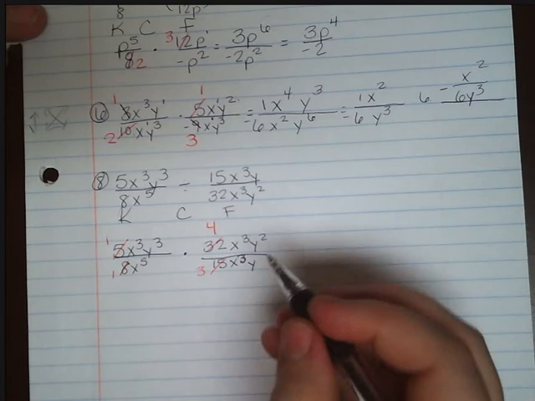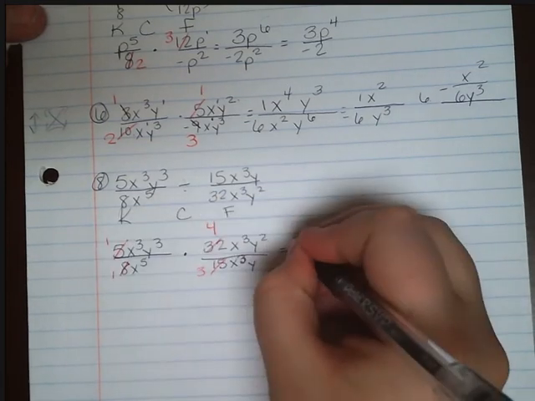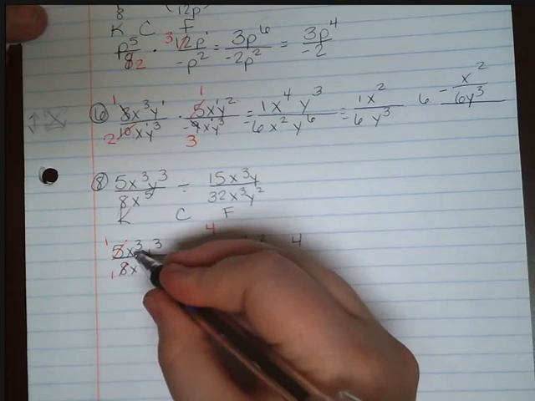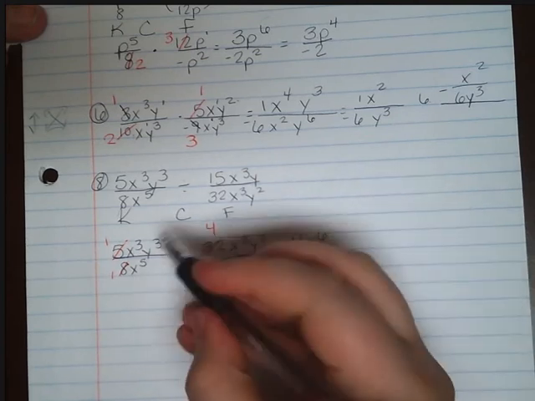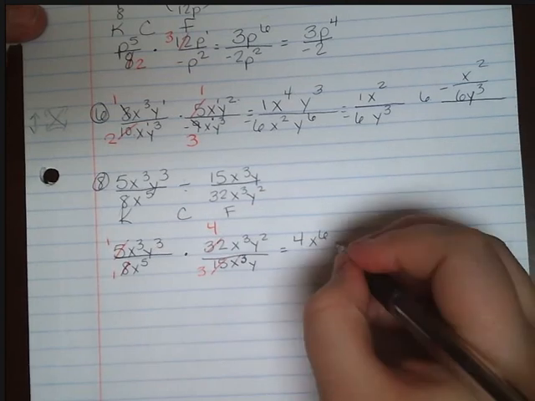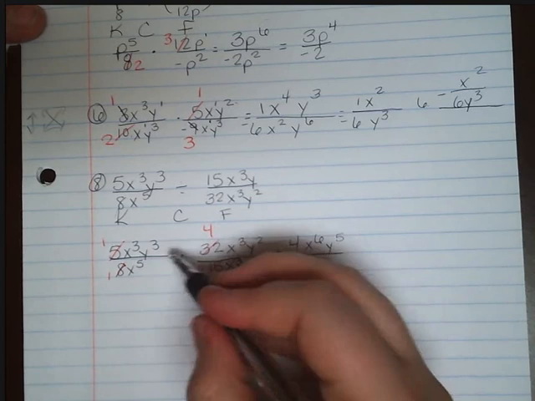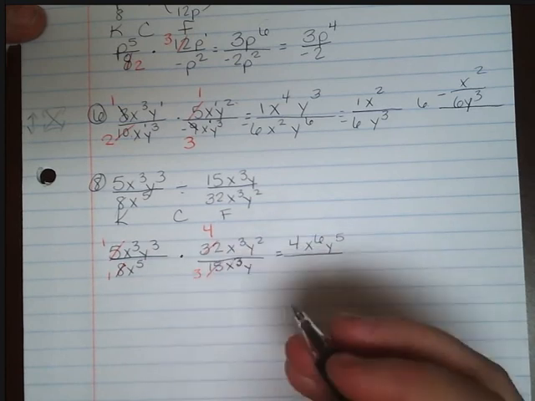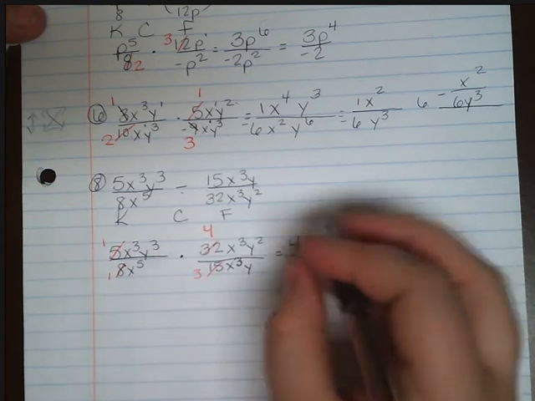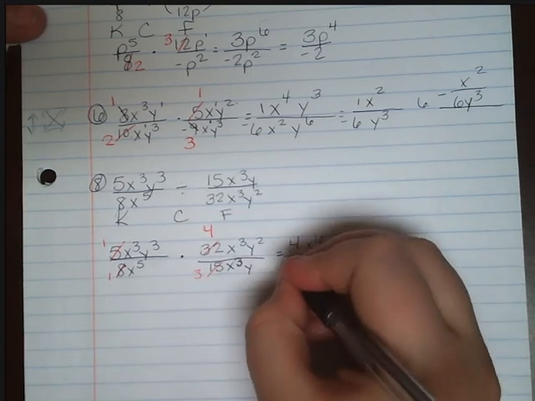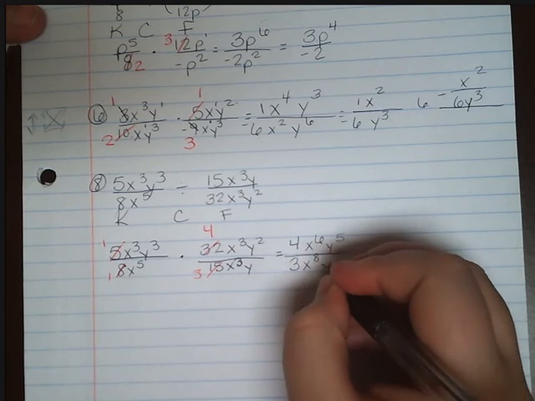So when I multiply these together, 1 times 4 is 4. X to the third times x to the third is x to the sixth. Y to the third times y squared is y to the fifth. And remember, we get that because when we multiply the bases, we add the exponents. Then I have 1 times 3 is 3, x to the 8th, and then y.